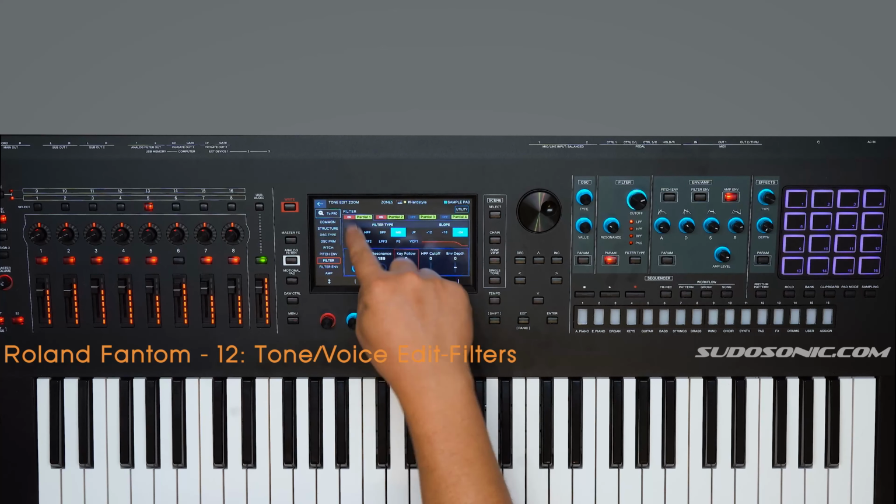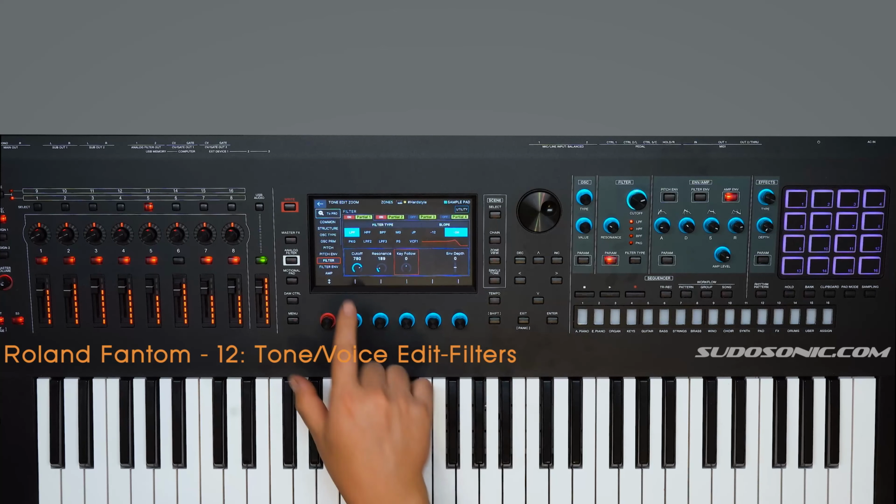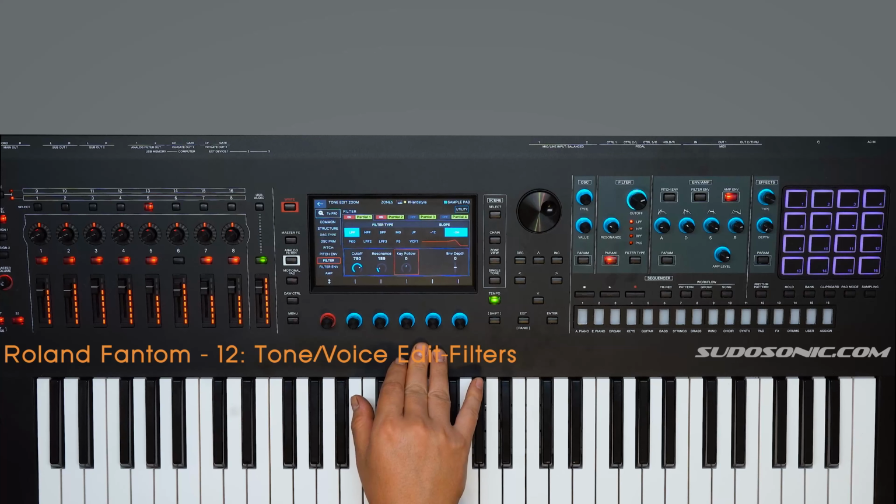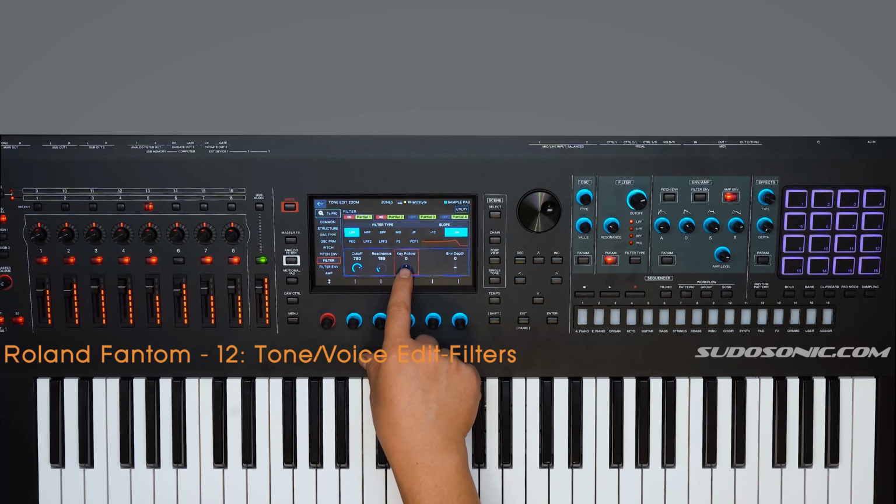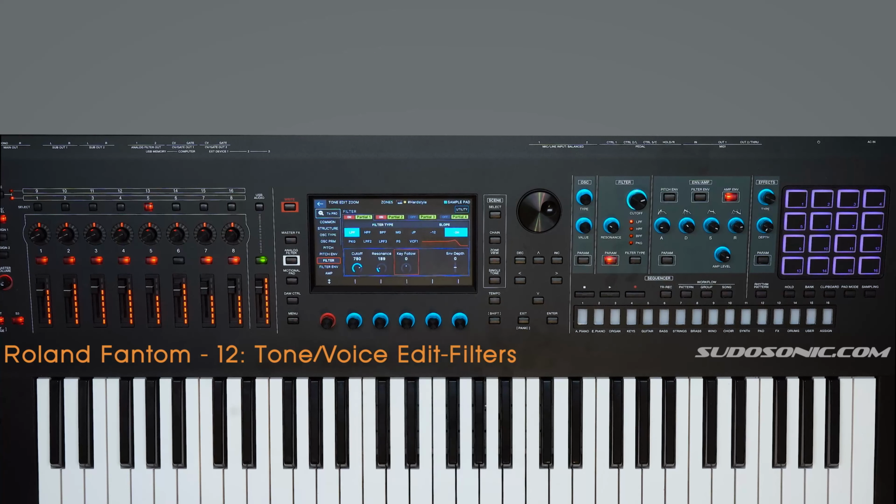So we could go back to low pass filter, for example, and explain this. And then also there's key follow. So right now it's set to 0. You may come across some different tones within scenes that have a key follow with a positive or negative value. That just basically means that as you go up or down the keys, the amount of filtering is going to change. So with it set to 0, it's going to stay the same.